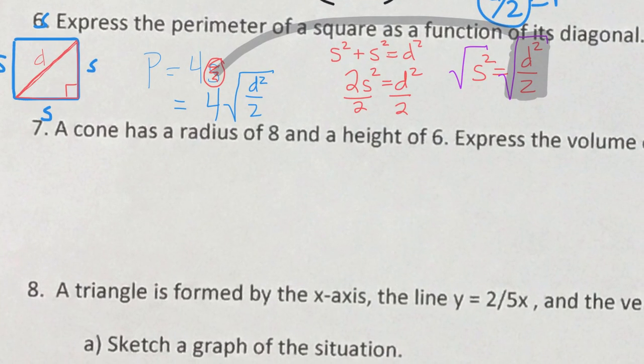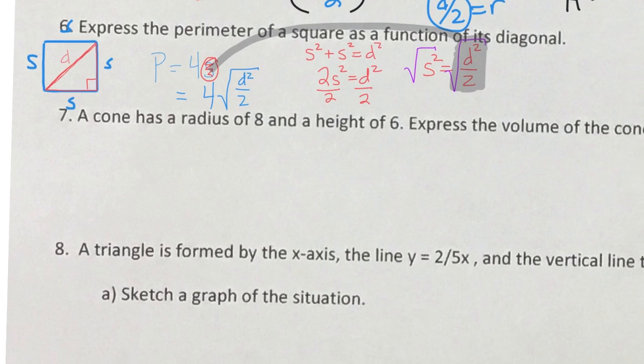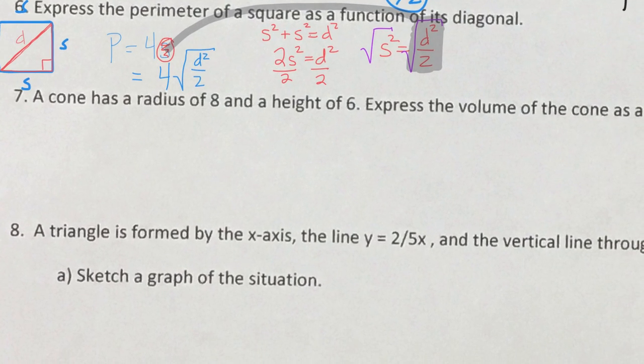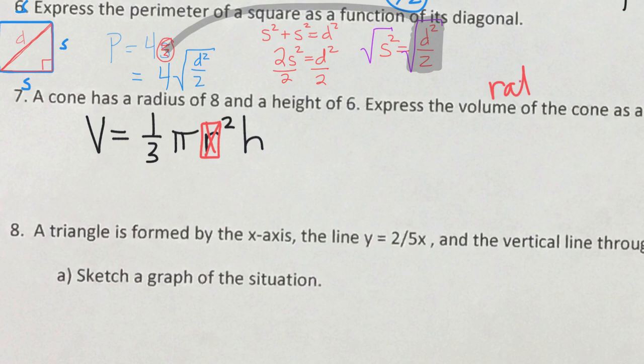Okay, and then the one we've been working on a lot recently, a cone with its vertex down. Expressing the volume of a cone as a function of its height. So we have a couple of steps. The first step is always to start with your volume formula. 1/3 pi radius squared times h. And since we only want to have h in our equation, we need to get rid of your r. And we've done that every time by making a ratio.